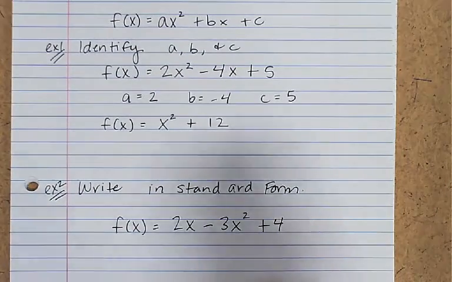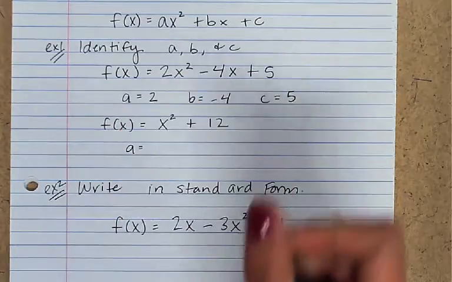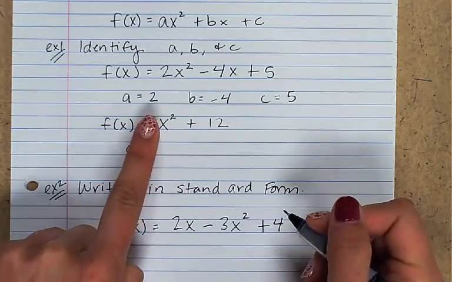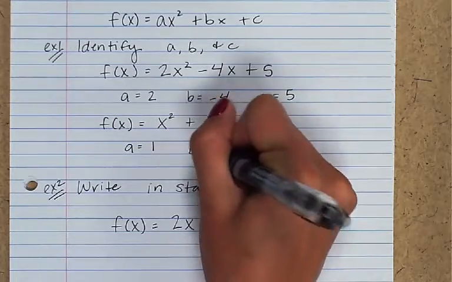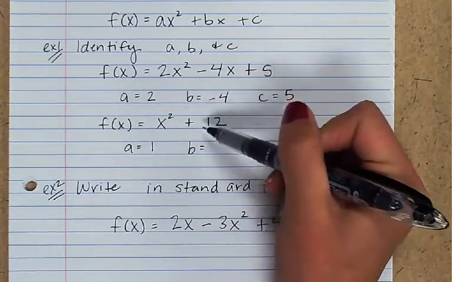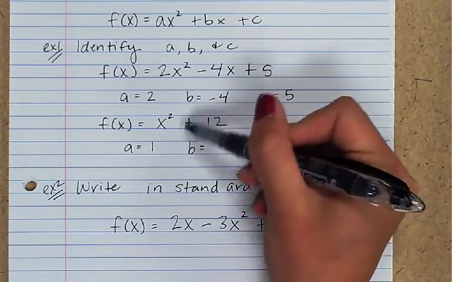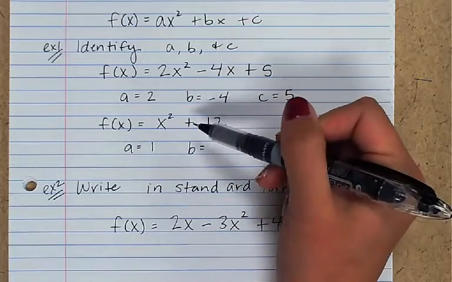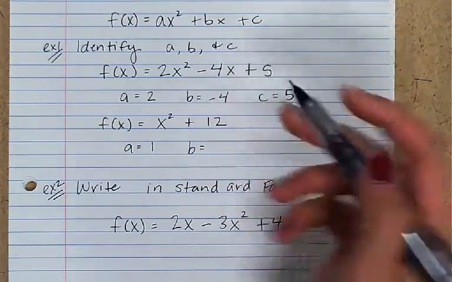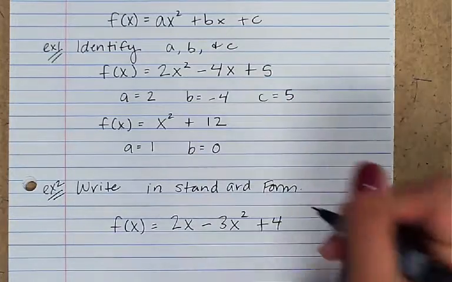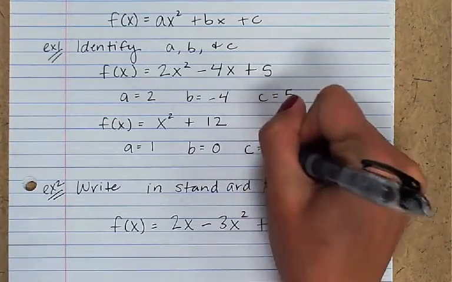On the second one here, a is the number in front of x squared. So since there's nothing there, remember there's an imaginary 1 right there. B is the number in front of the plain x. Well, if you notice, there is no plain x. It's just an x squared and a constant. So what that means is the number in front of the plain x here had to have been a 0 to cancel it out. And then the constant is a +12.